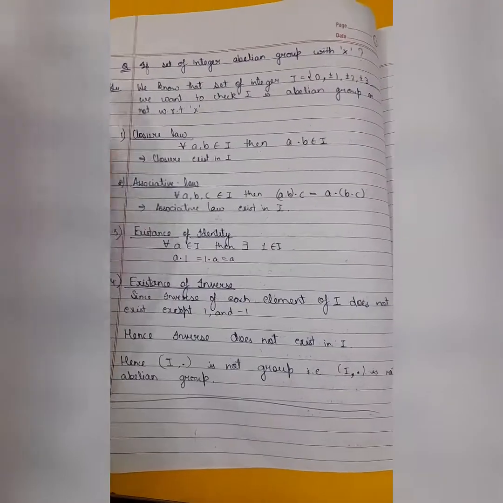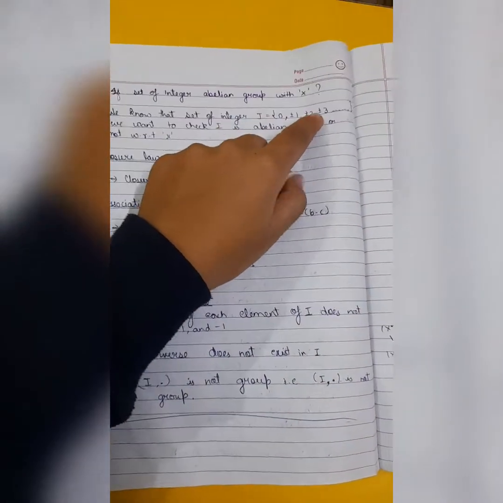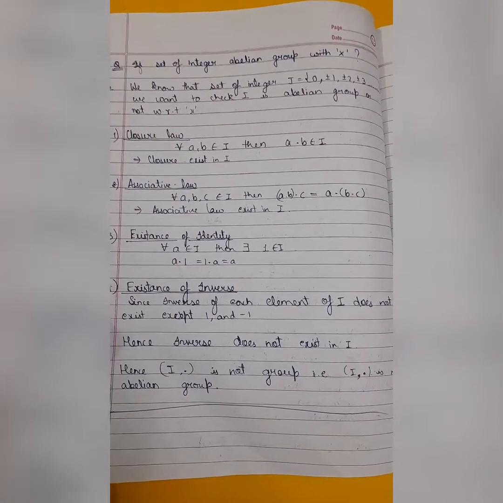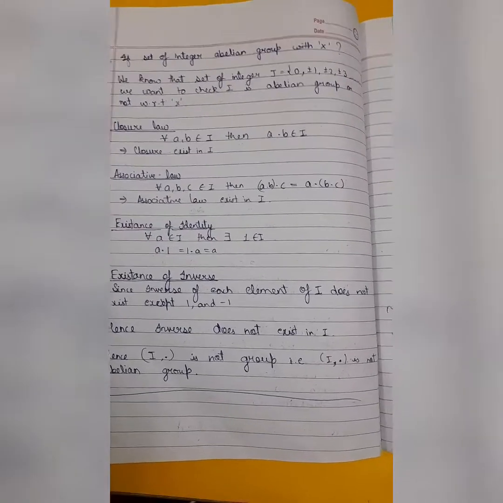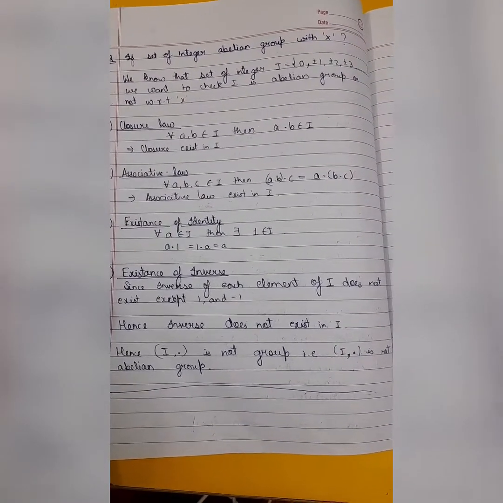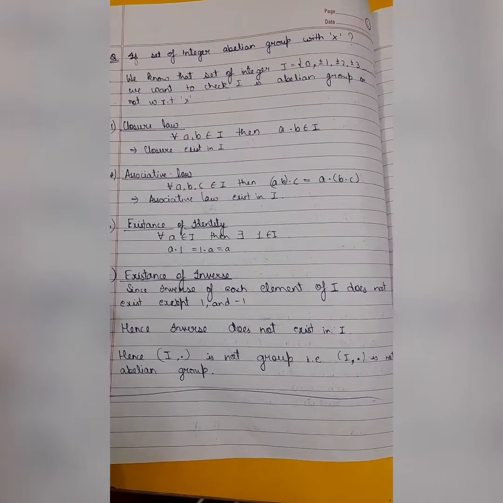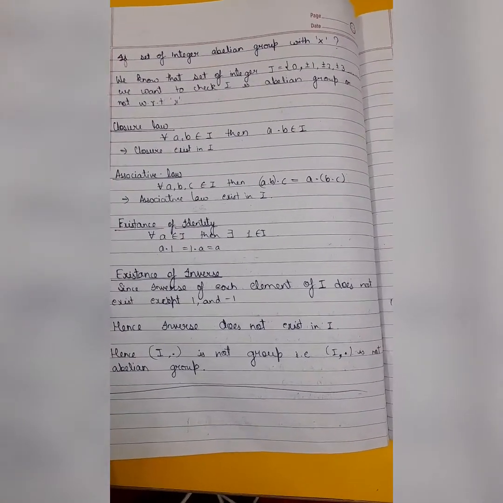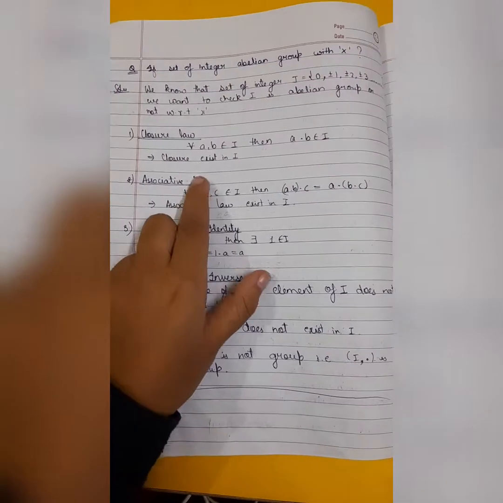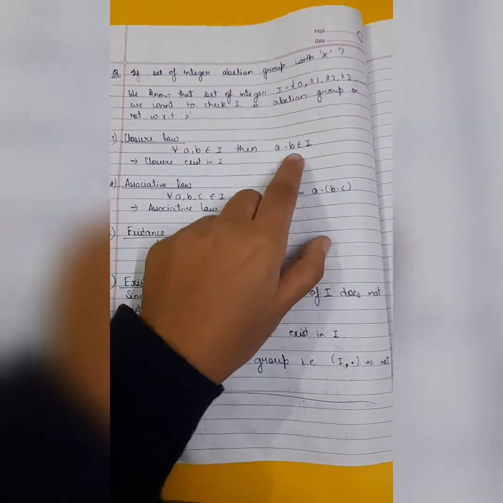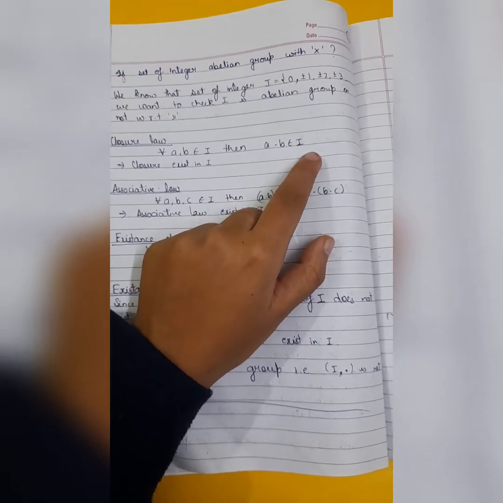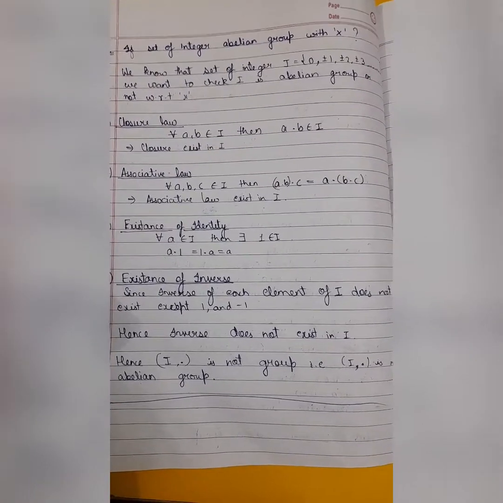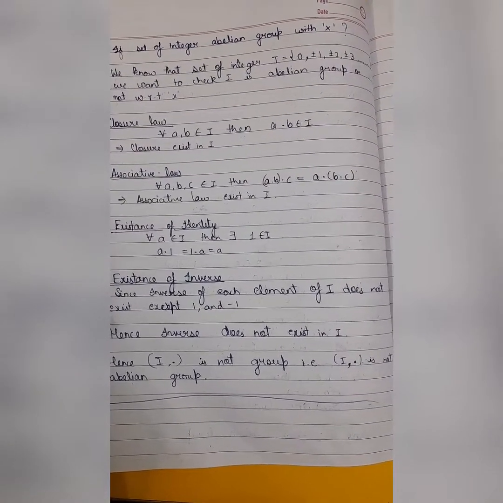Now the other question is: is the set of integers an abelian group with the operation multiplication? We have done it for addition. Now we will see whether it is an abelian group with multiplication. We know the set of integers I is 0, plus minus 1, plus minus 2, plus minus 3 and so on, and now we want to check whether I is an abelian group with respect to multiplication. First of all, closure law. For every a, b belongs to I, then a multiplied by b also belongs to I. So closure law exists in I. Associative law: for every a, b, c belongs to I, then (a · b) · c is equal to a · (b · c).